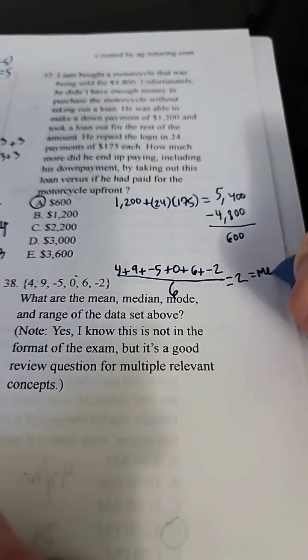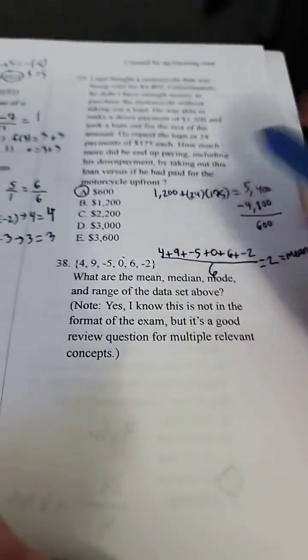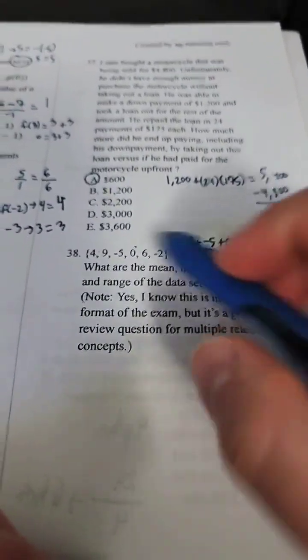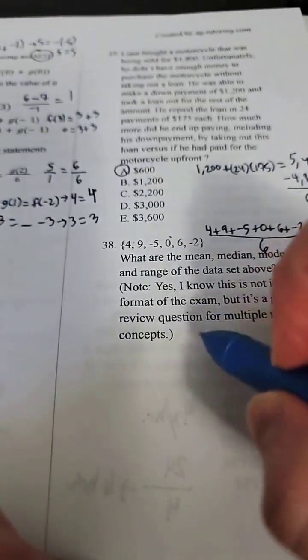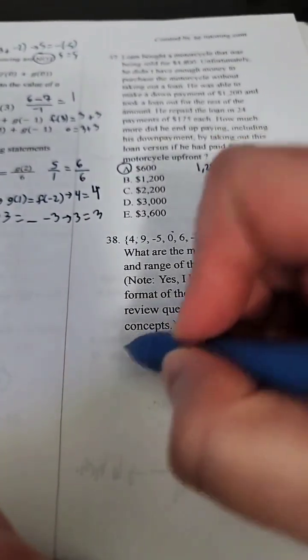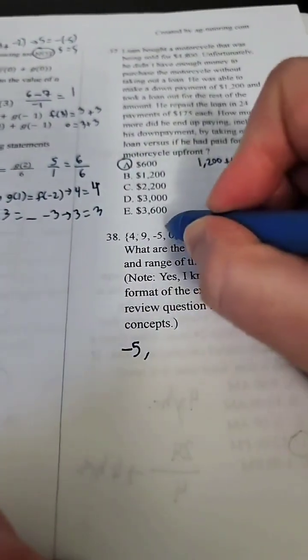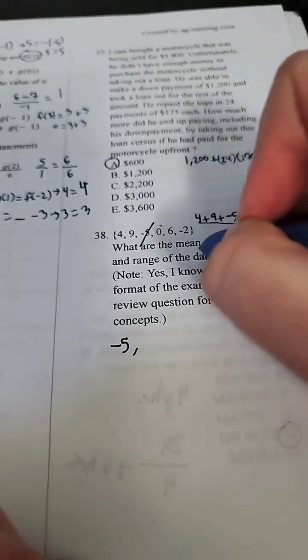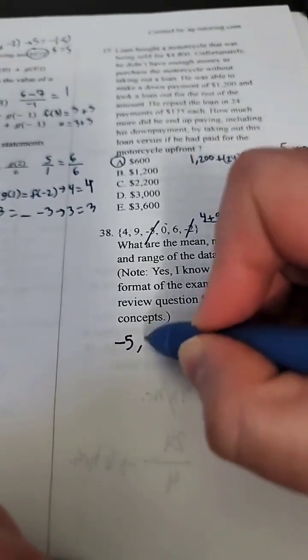So that's the mean. Now to find the median, you're going to line up your list from least to greatest. You could also do greatest to least, but I just have always been in the habit of doing least to greatest. So I'm going to do -5, and I like to cross them out so I don't double write a number by accident. And then -2.